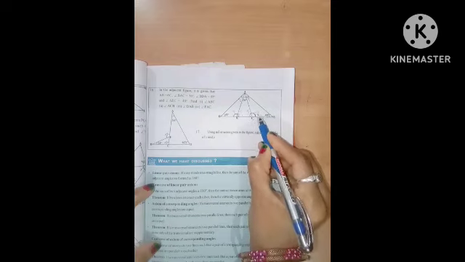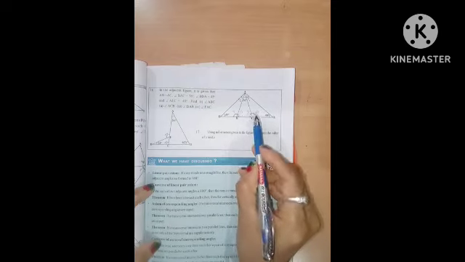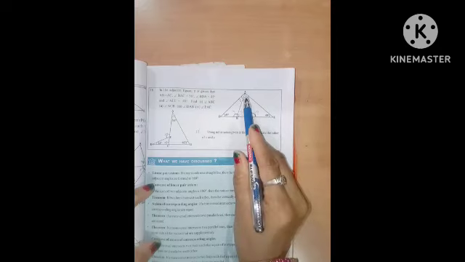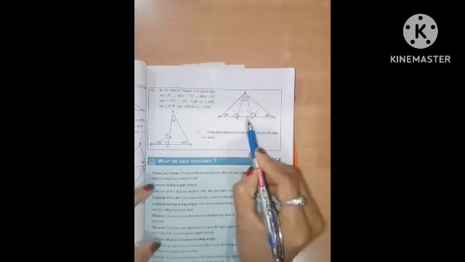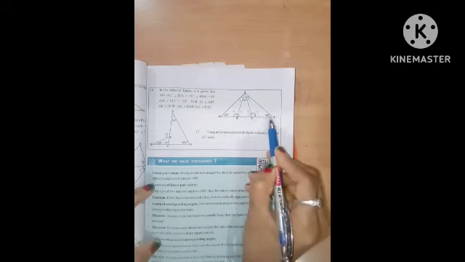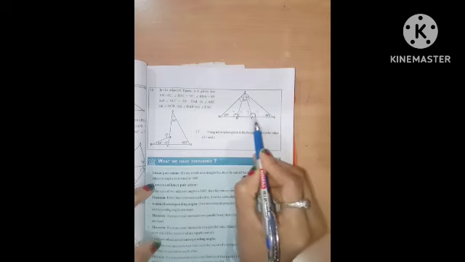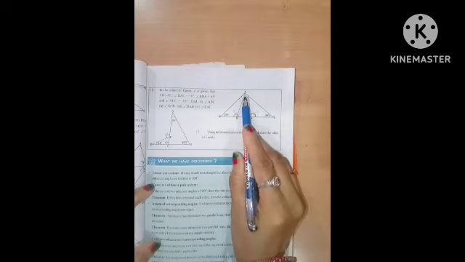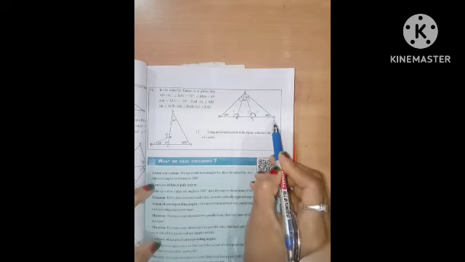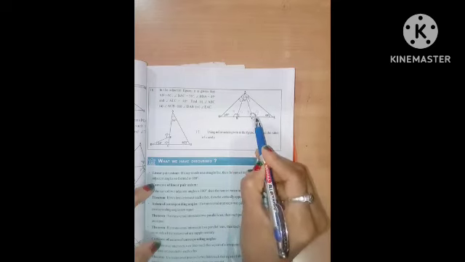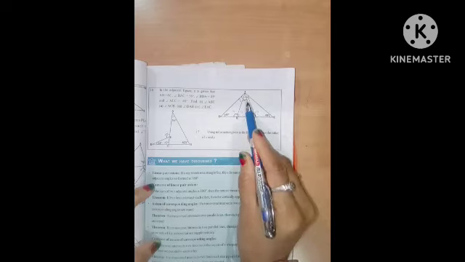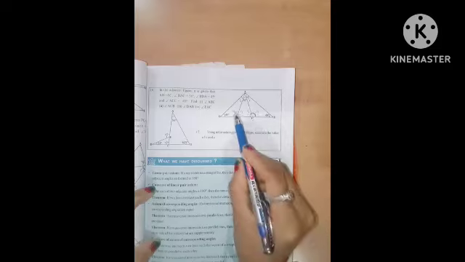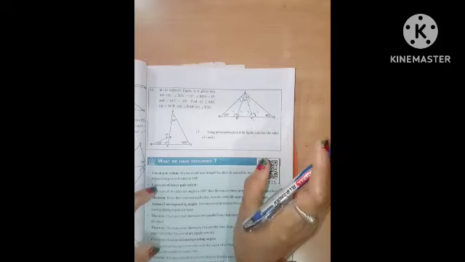Why is it the same? Because in triangle ABC, side BC is also produced to E, so one exterior angle is formed here, in triangle ACE. The exterior angle is equal to the sum of these two angles, so we get the same answer. Both exterior angles give the same answer.